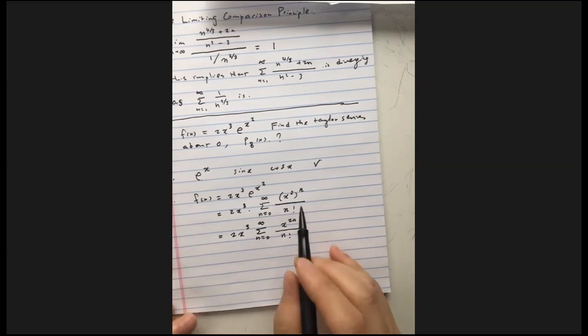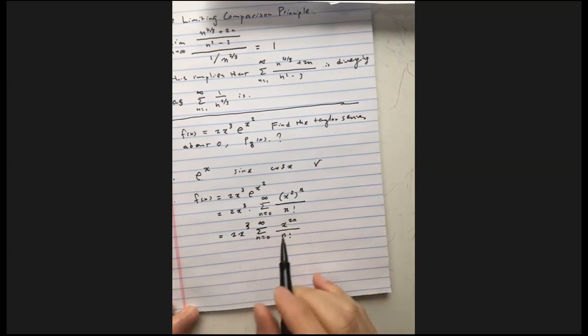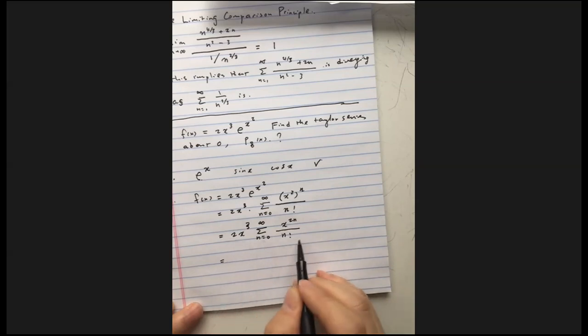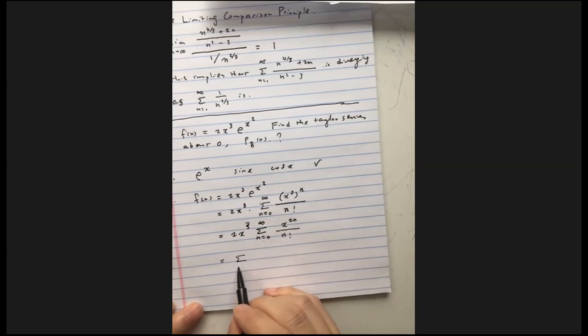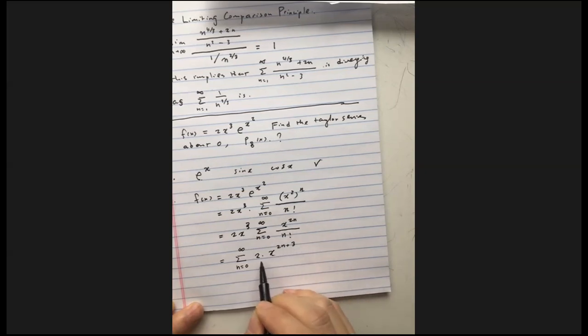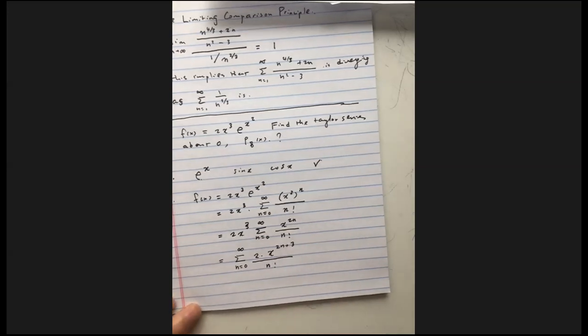The next step, the crucial step, is how do you merge this term inside the summation sign? There are no tricks. You just multiply it term by term to everything here. So you get the summation from n equals 0 to infinity, you have 2 here, and x cubed times x to the 2n. But x cubed times x to the 2n is x to the 2n plus 3, over n factorial. Do you agree? Any questions about this computation so far?